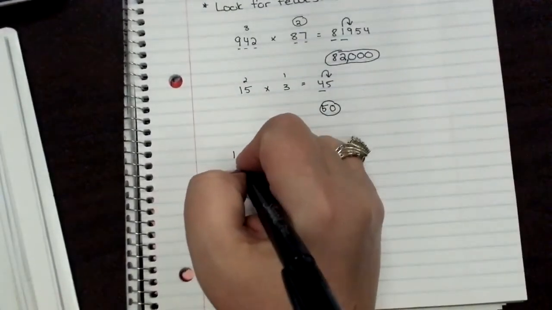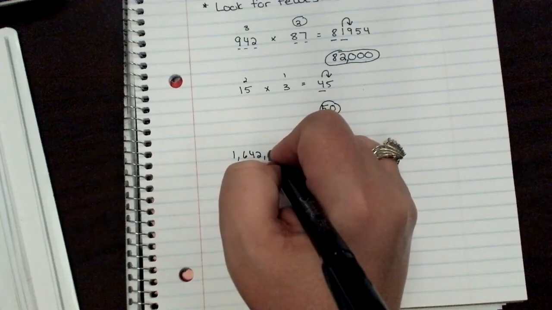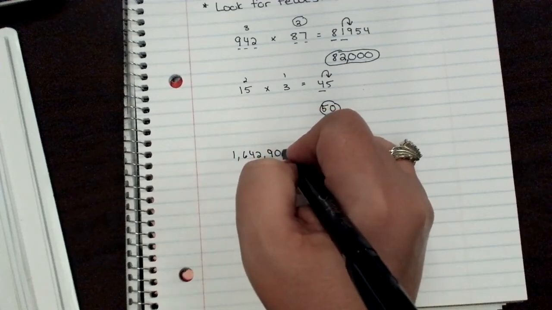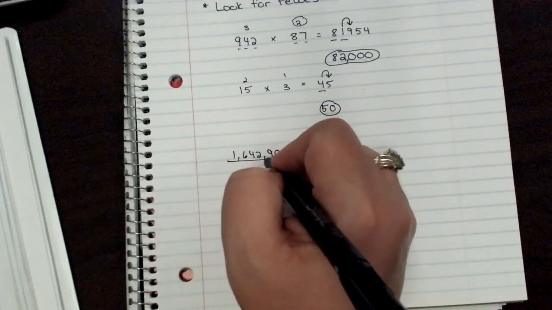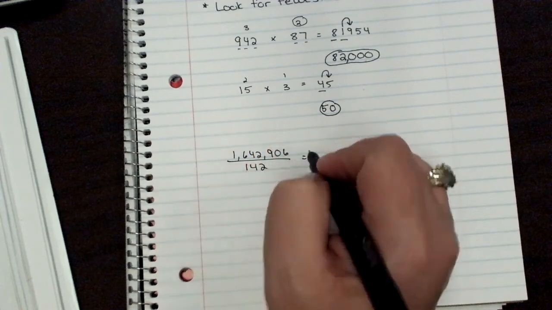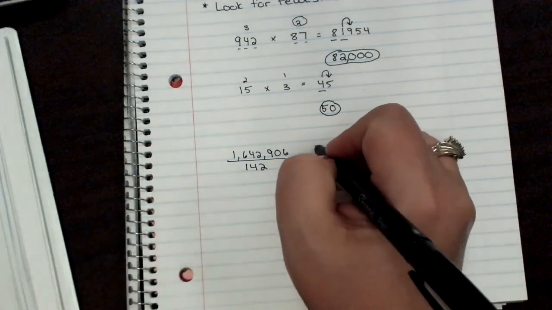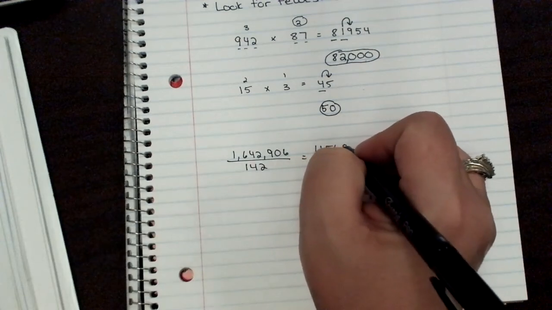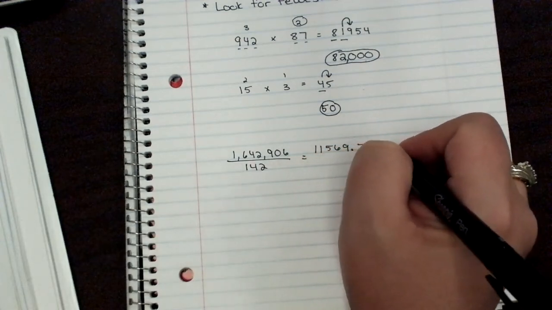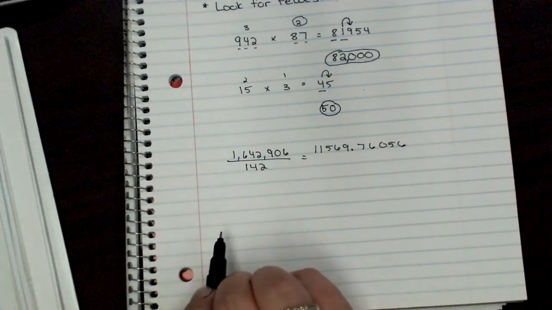Okay, we do the same thing on division. So if I have 1,642,906, and I want to divide it by 142. So I'm going to punch it in, 1,642,906 divided by 142. And I'm going to get 11,569.76056. But this isn't going to work because I need to do it in sig figs.